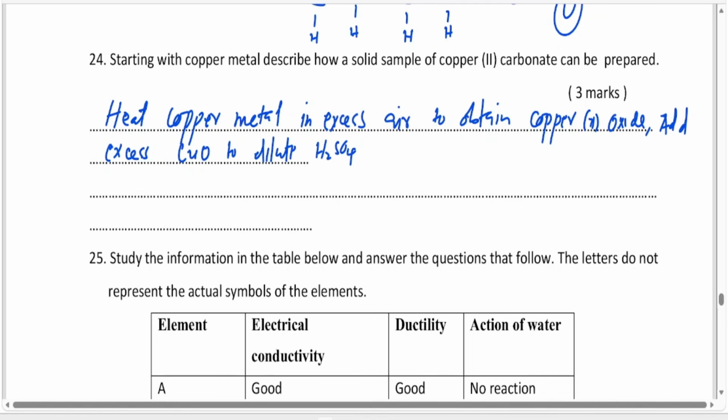Please use words, don't use formulas as I do. Add to dilute sulfuric(VI) acid and warm. Filter to remove unreacted copper(II) oxide.